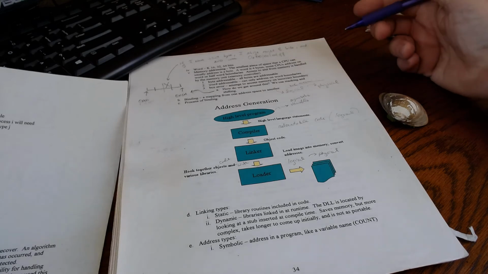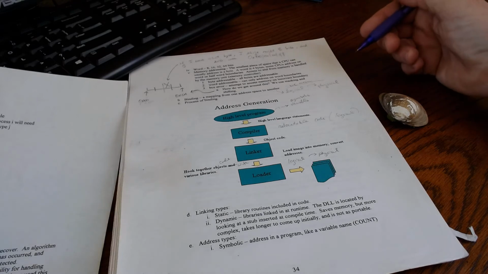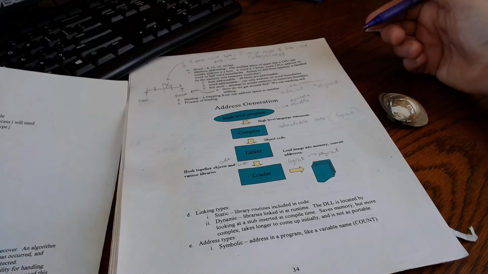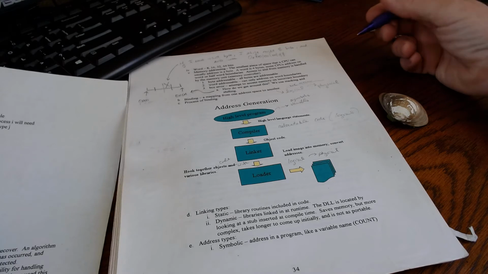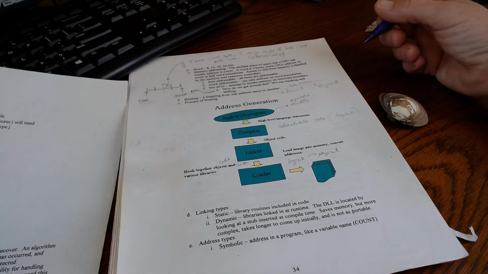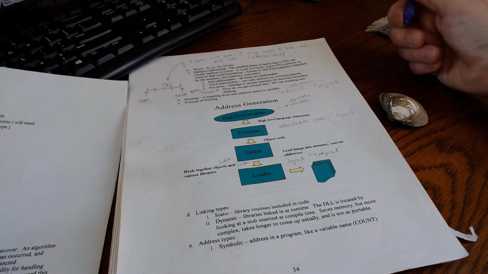Now, the linker ties in all this stuff. When the program actually runs, we build what's called a program segment, and the loader puts that in memory.